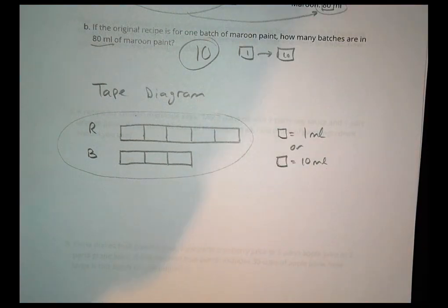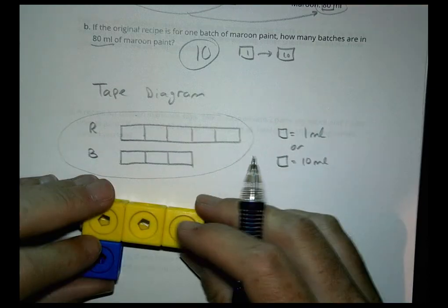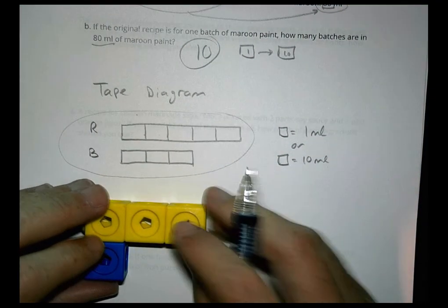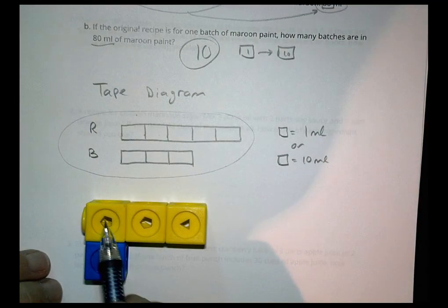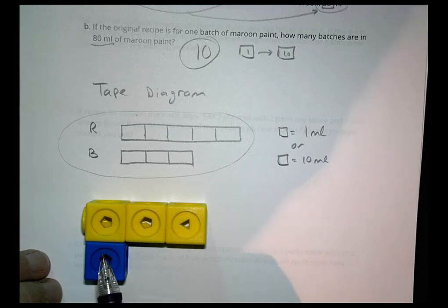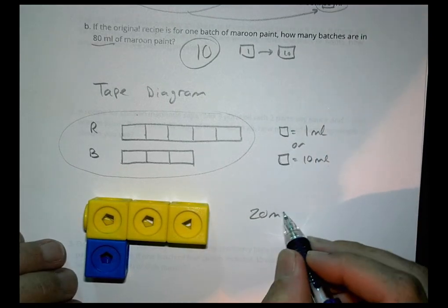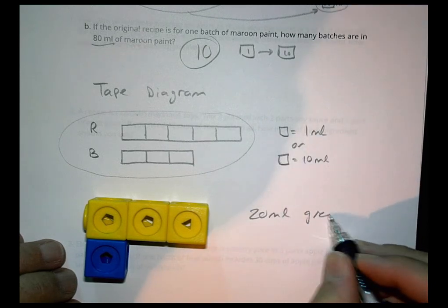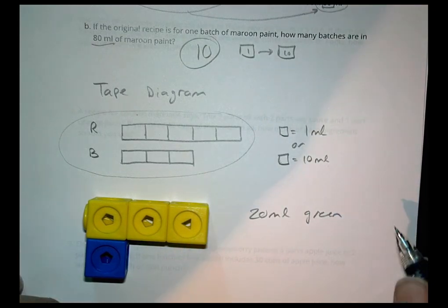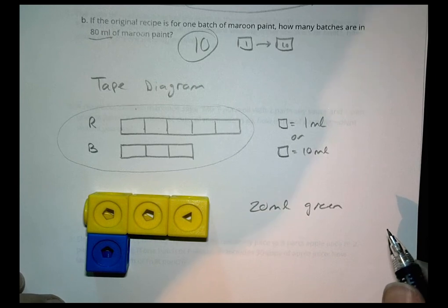So when you go back to what we started with, our green paint, we talked about the green, where I had 3 yellow and 1 blue, right? If I wanted to make 20 milliliters of green, if that was my goal, could I make 20 milliliters of green? Sure.